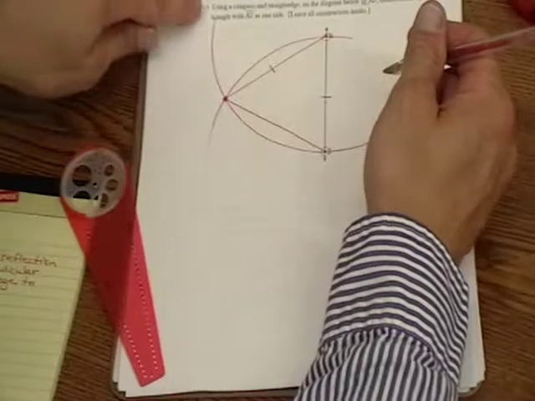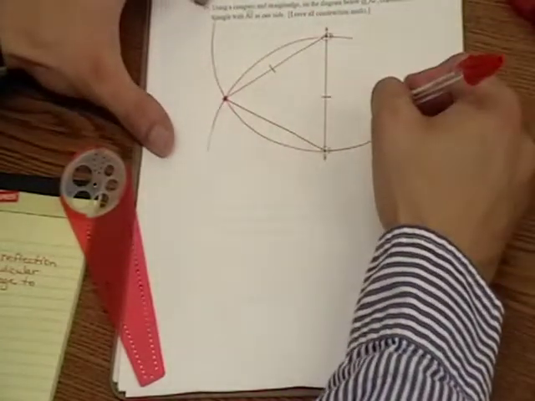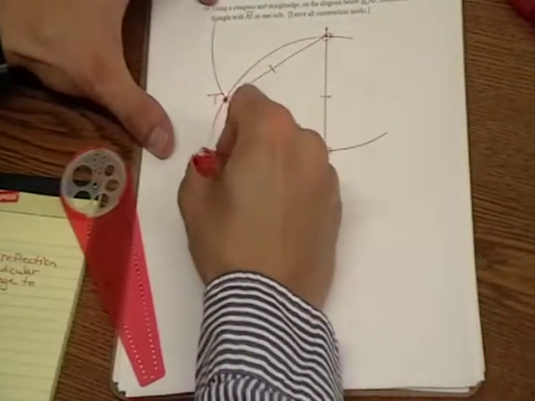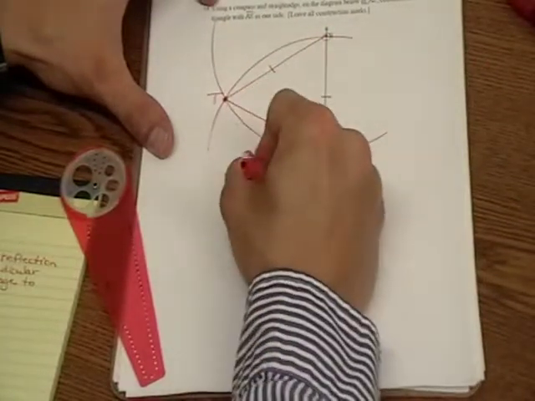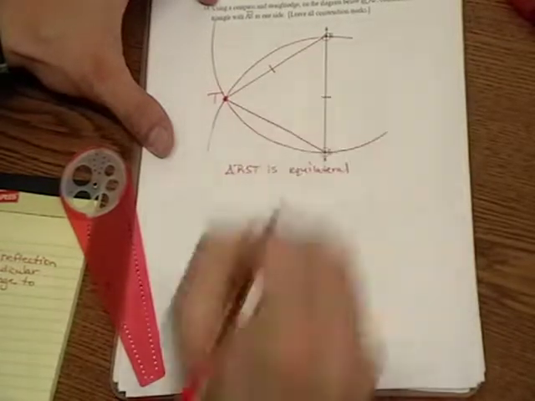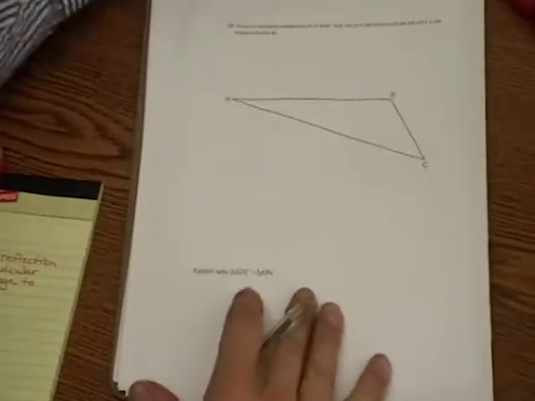Okay, leave all construction marks. It's probably just a 2-point question. We'll call it T. All right, triangle RST is equilateral. We don't really have to explain. There it is. All right, last one.